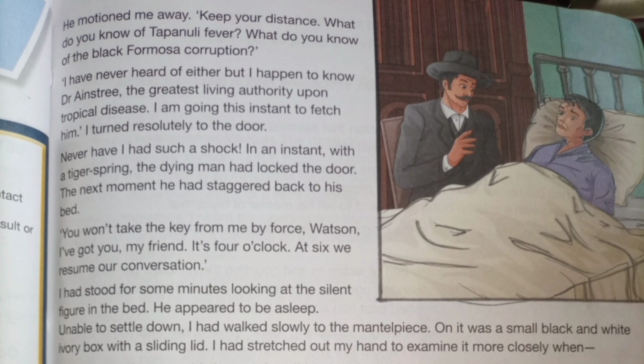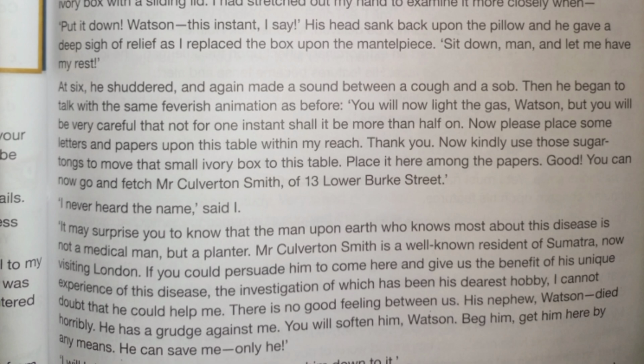Next lines are, on it was a small black and white ivory box with a sliding lid. I had stretched out my hand to examine it more closely when, "Put it down, Watson, this instant, I say." His head sank back upon the pillow, and he gave a deep sigh of relief as I placed the box upon the mantelpiece. "Sit down, man, and let me have my rest."